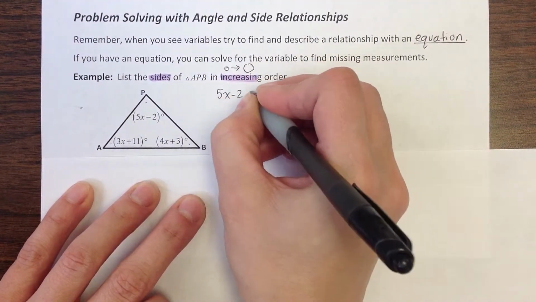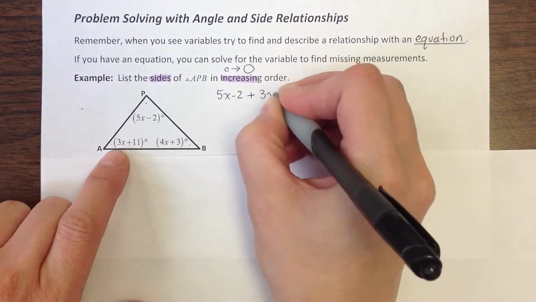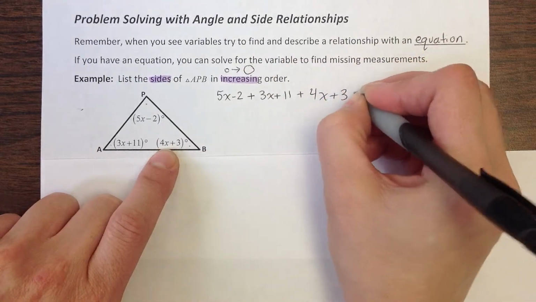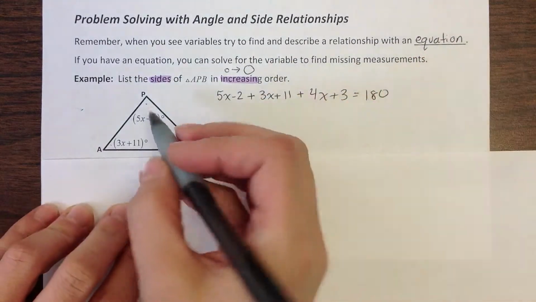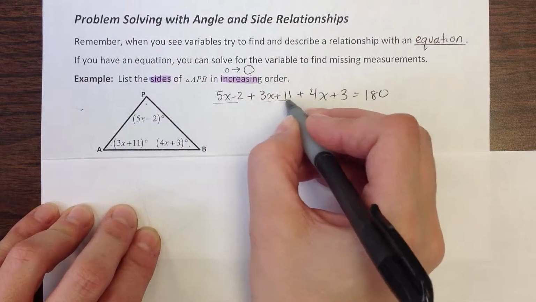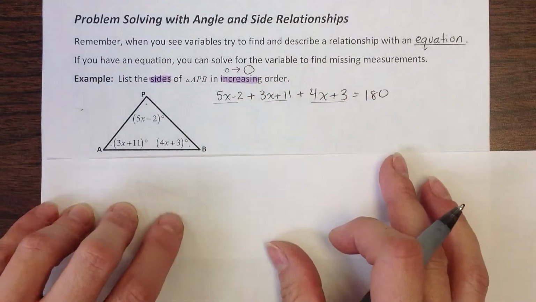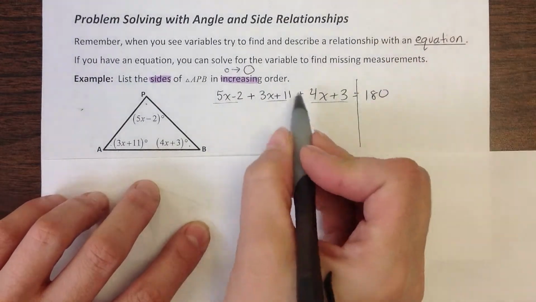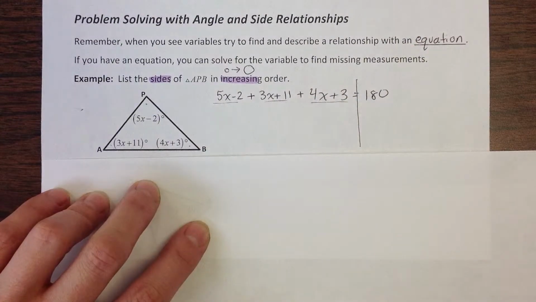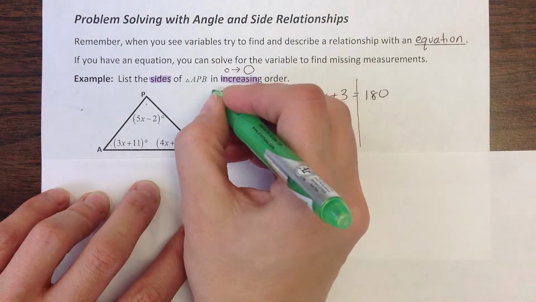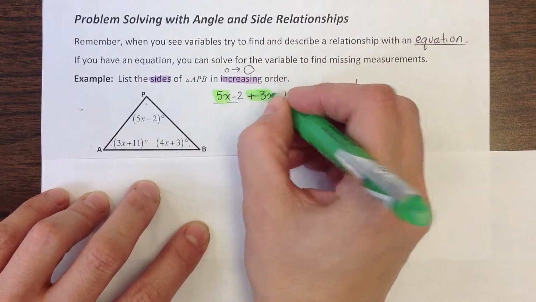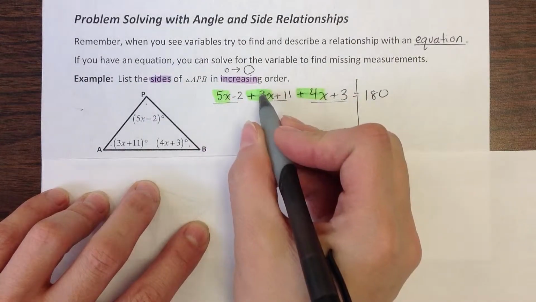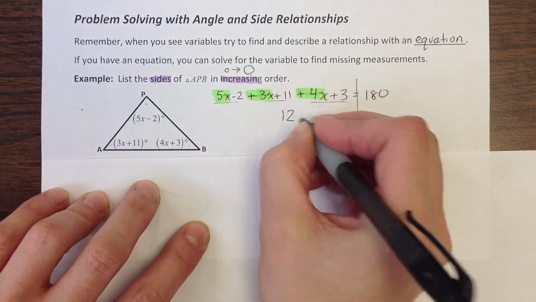5x minus 2 plus 3x plus 11 plus 4x plus 3 equals 180. So I've got 1, 2, 3 angles. I like to double check that I haven't left anything out. Okay, so at this point, because all my variable terms are on the left, I'm going to go ahead and just combine those like terms. In other words, I have 5x, positive 3x, positive 4x. So we put those together, 5, 6, 7, 8, 9, 10, 11, 12x.